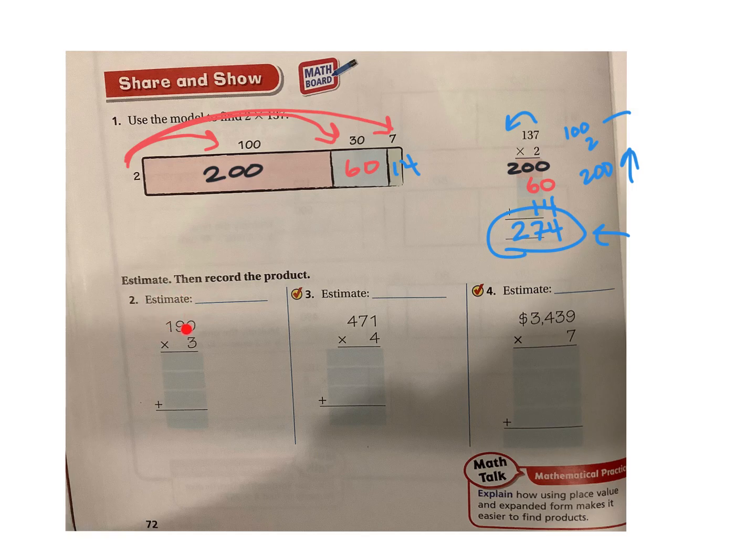Okay. Let's go ahead and do the estimate on this one. This would round to about 200, right? We have the 1 here. That 9 makes it go up. This becomes 200 times 3. 200 times 3 is going to give us 600. So our answer should be really close to 600 because this is very close to 200. It's just going to be a little bit under 600 probably because we rounded up.